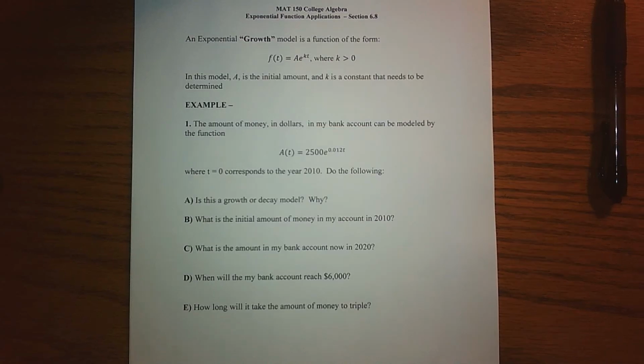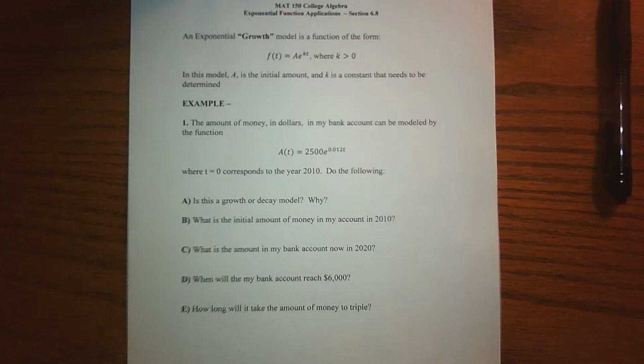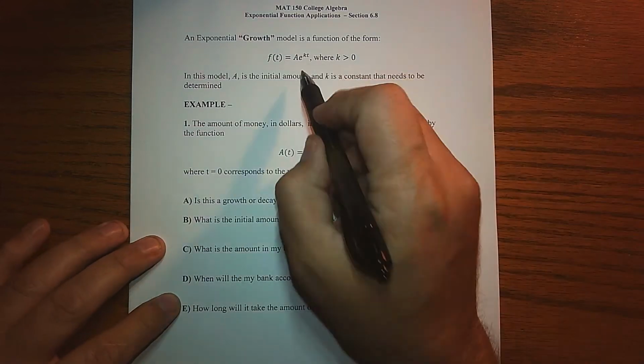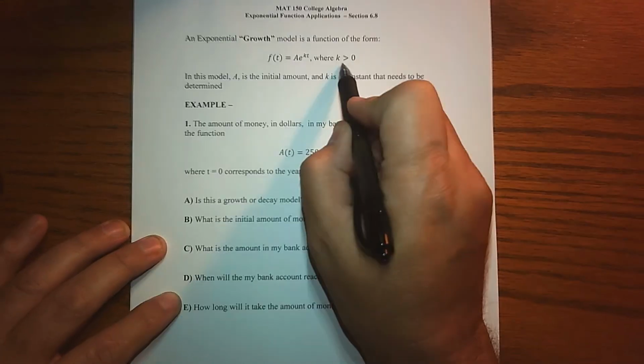All right, so now that we've laid the groundwork, let's just go ahead and take a look at each specific case. So in the first one, again, to go over, an exponential growth model is basically given by the function f of t equals a e to the kt. And since it's growth, this means that the k value that we're multiplying to the t is positive, right?